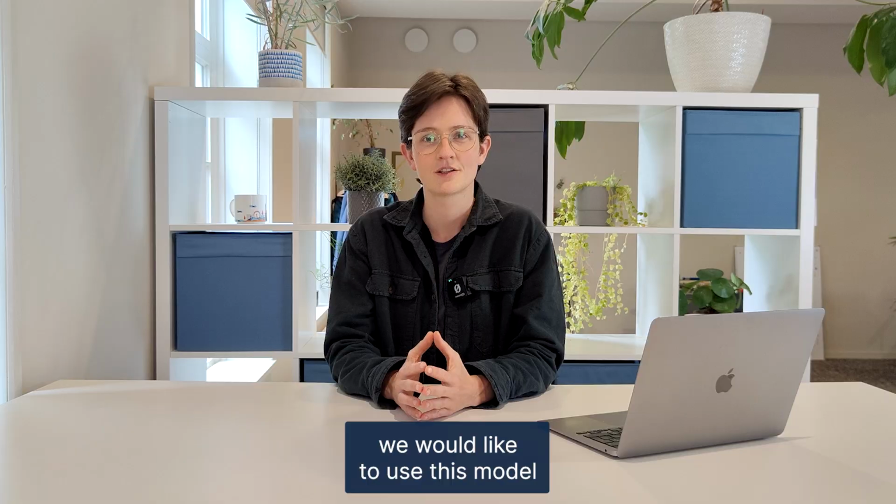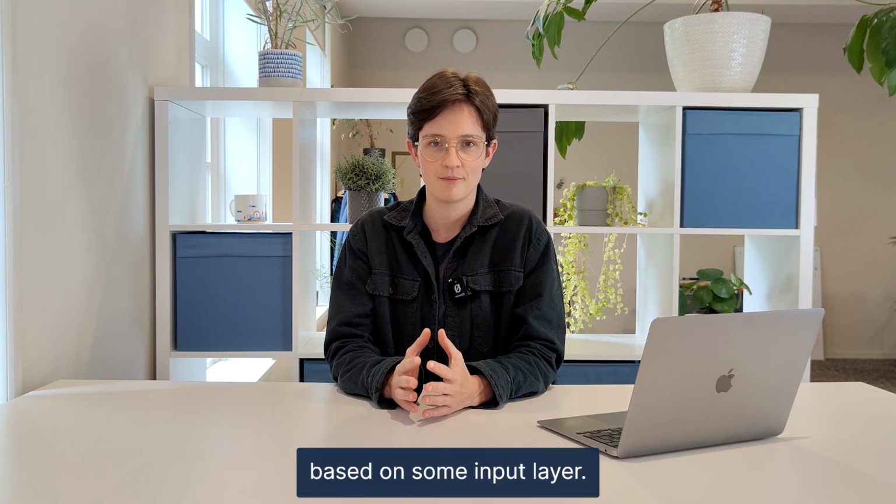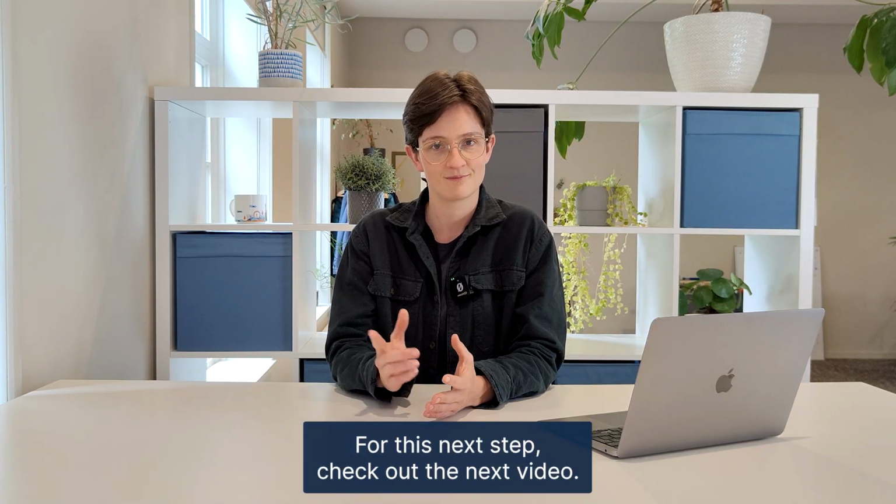As our next step, we would like to use this model to create a classification layer based on some input layer. For this next step, check out the next video.